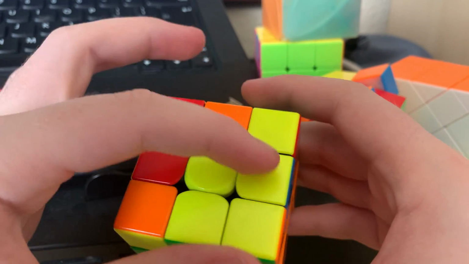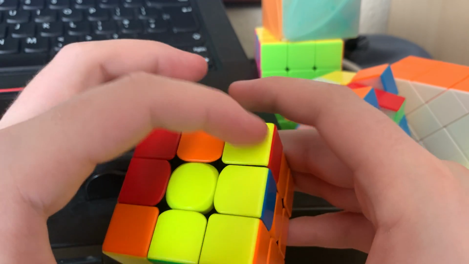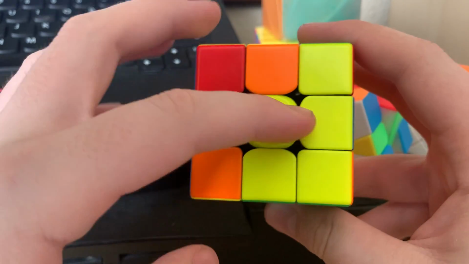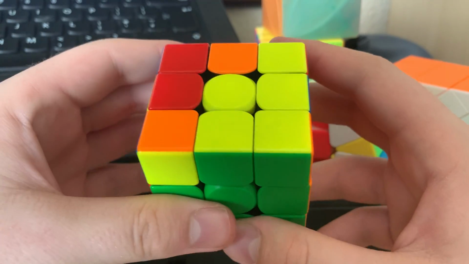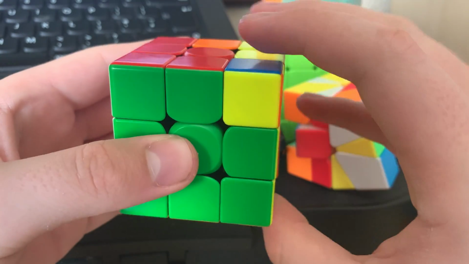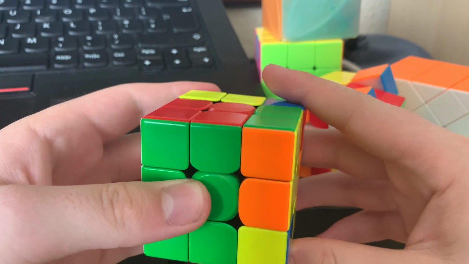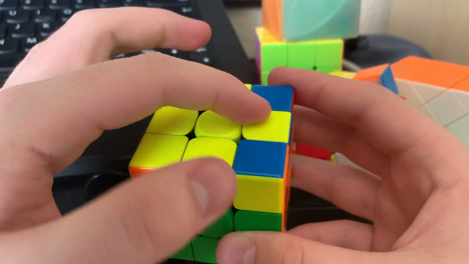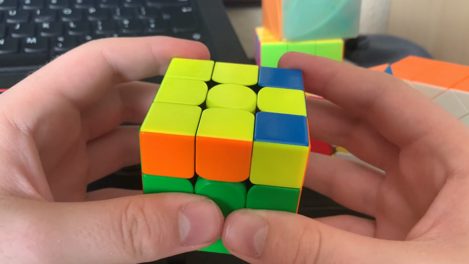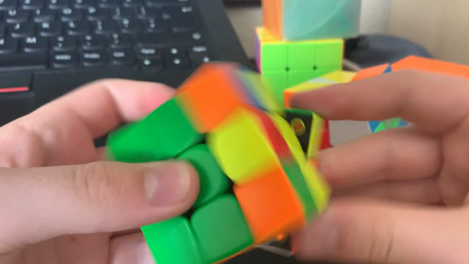However, the second case you can get is this case where the edges, ignore the corners, form this R shape, and we hold this as an R on the front. We do F wide, R U R prime U prime, F wide prime, and then you see we have the cross on top.